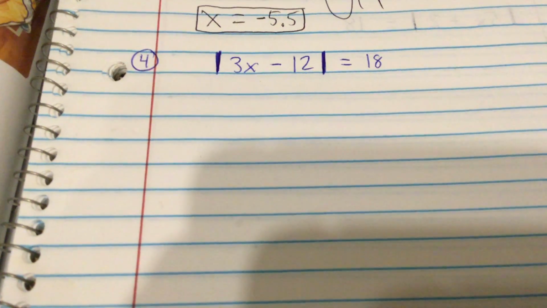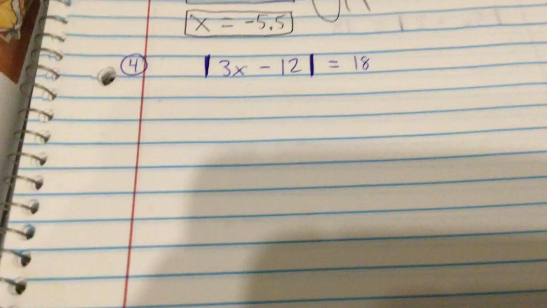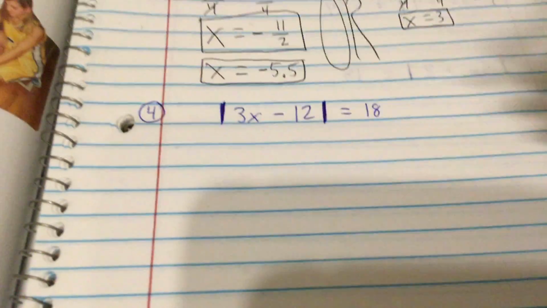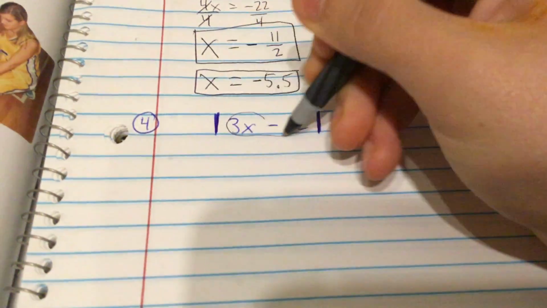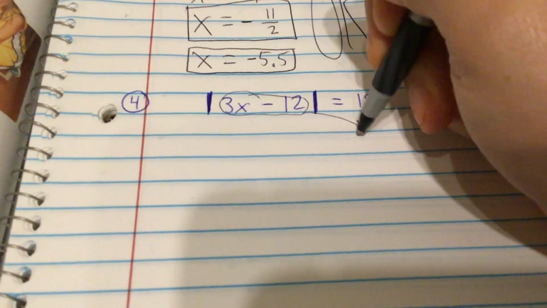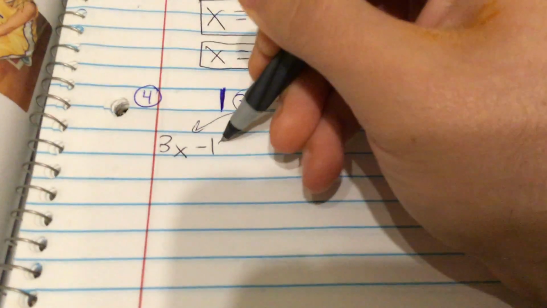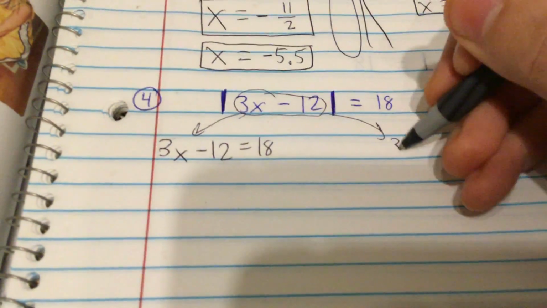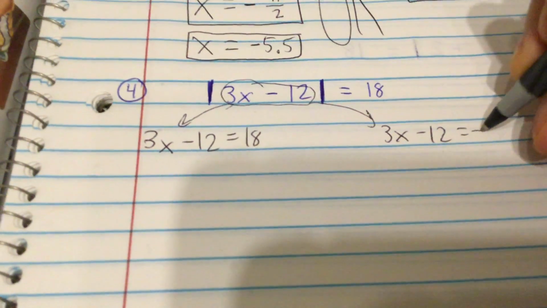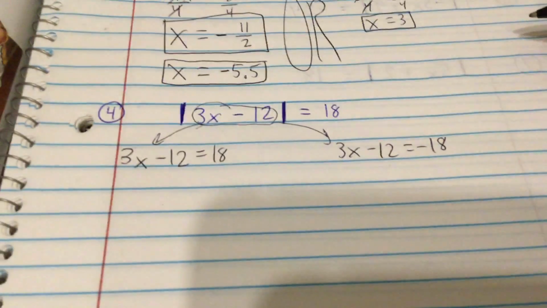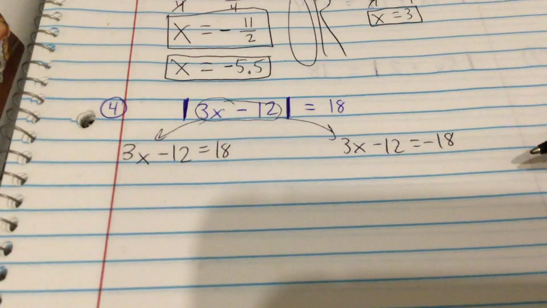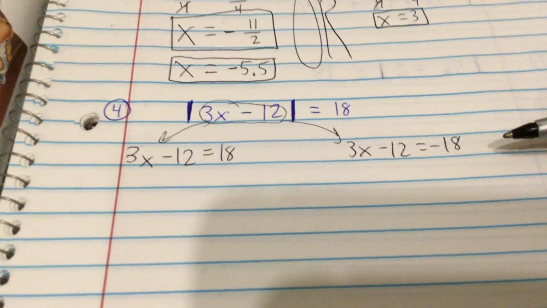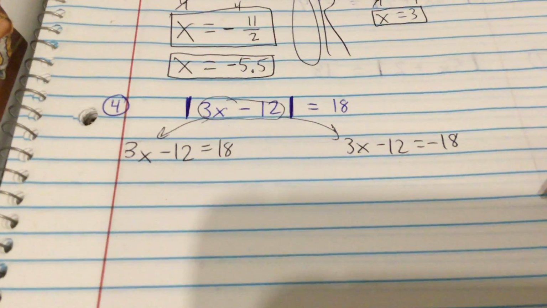All right, use the pause button. Okay, so what do we need to do here? I'm going to split this into two equations. 3x minus 12 is equal to 18. You know what? 3x minus 12 is equal to negative 18. Again, I just want to show you guys it doesn't matter if the negative's on the left or the positive's on the left, as long as I see both equations. I just wanted to put this intentionally just to show you it doesn't matter.